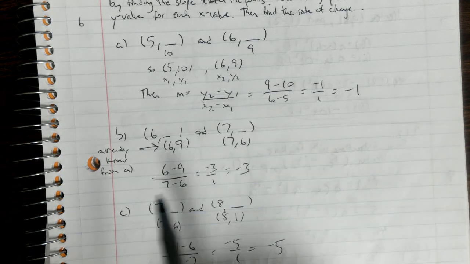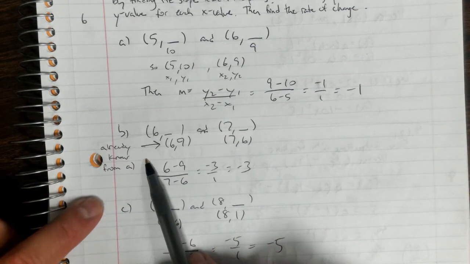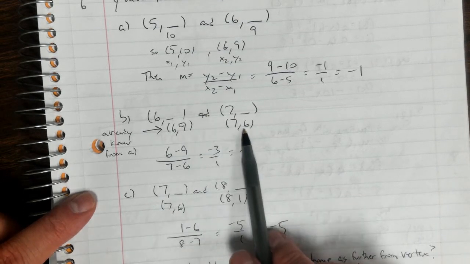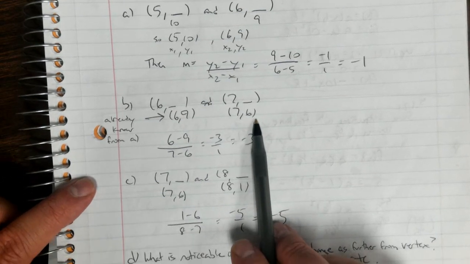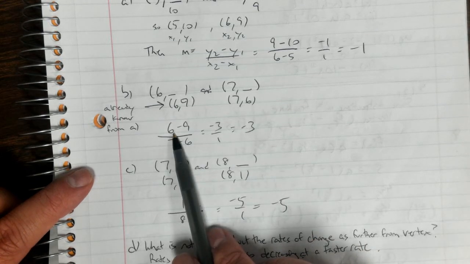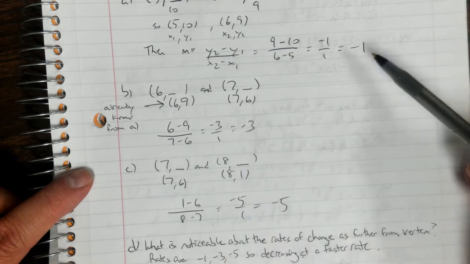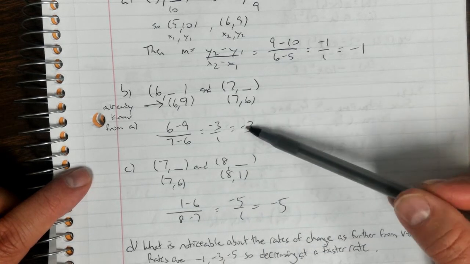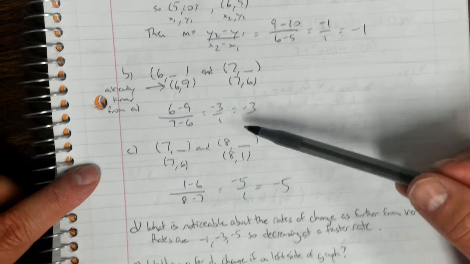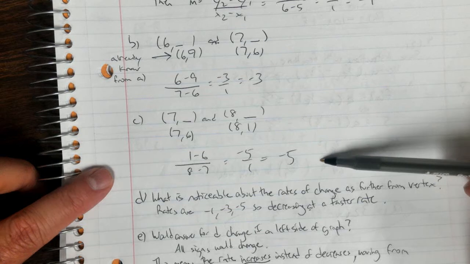Okay, now for part B, they're using the same ordered pair, (6, 9), so you already know that from A. Then you look at the one for the 7, you see it's going to be 6, in my case at least, and then you do the same slope formula, and you get negative 3 in this case. So we got negative 1 to start with, then we got negative 3. And then when we do this next one and we use the (7, 6) again, we get a negative 5.